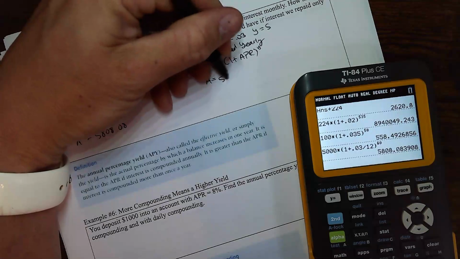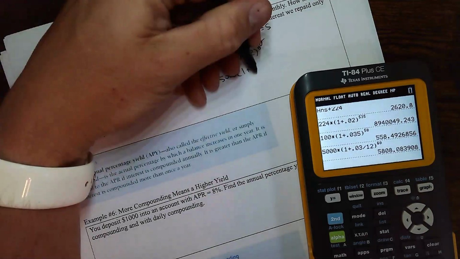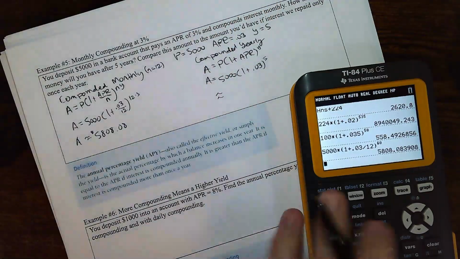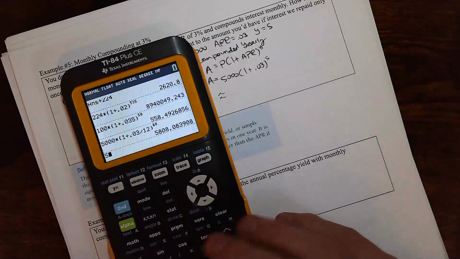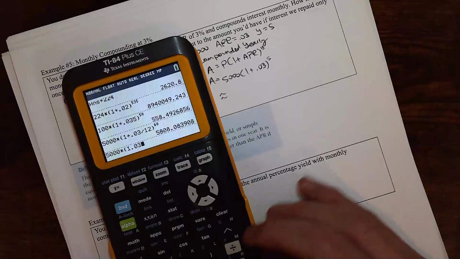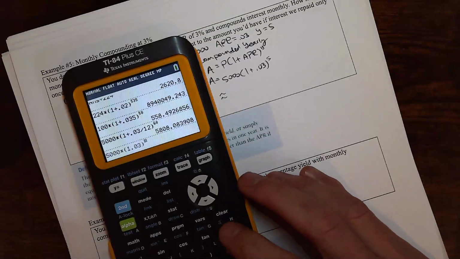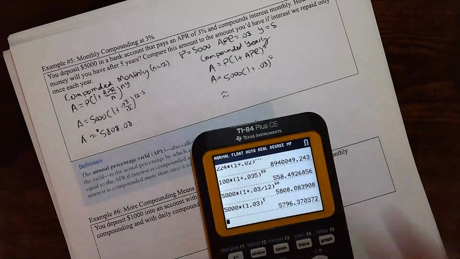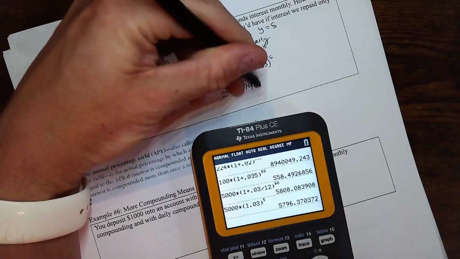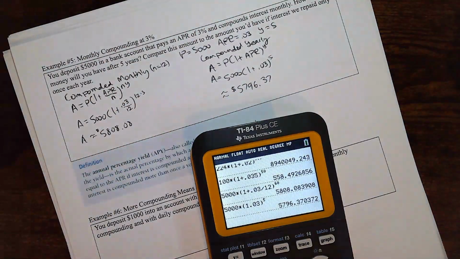So it'd be 5,000 times 1 plus 0.03 to the power of 5. I'm just going to simplify that, and so it's 5,796.37.